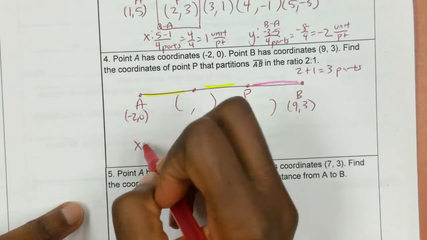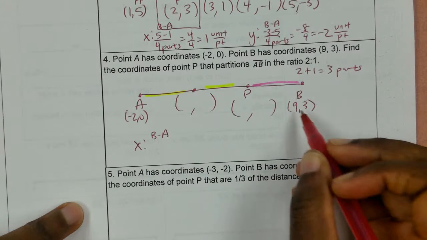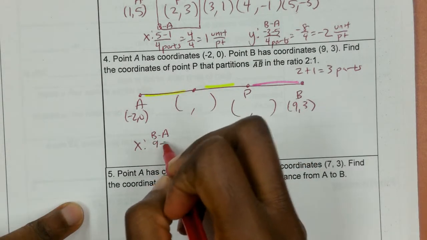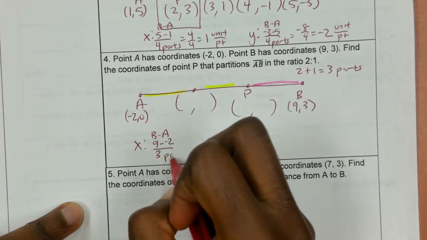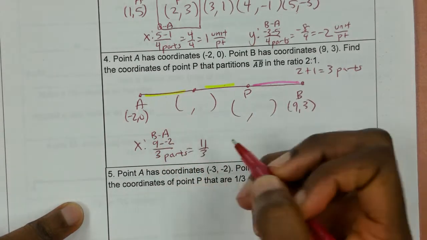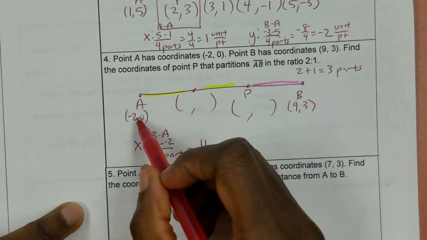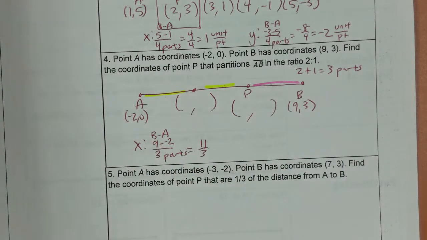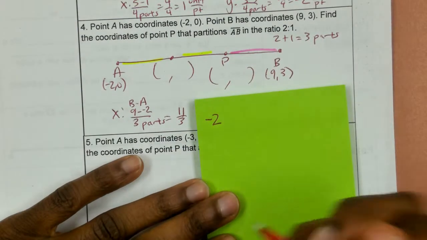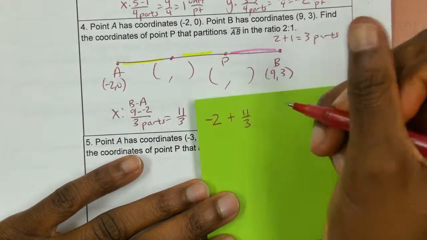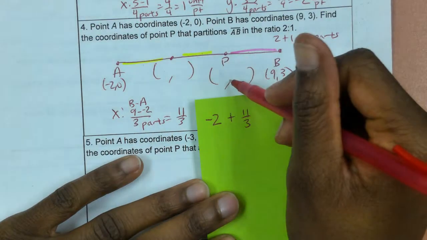Okay, so if we do our x and go from A to B, we subtract A from B and get 9 minus negative 2, over, and there are a total of 3 parts, so we're dividing this by 3. So 11/3 is our shift each time. Normally we would be adding our shift, but in order to add fractions, we need a common denominator. So what we really want to do is have negative 2 and add 11/3 to that to get this shift, and then add it again and add it again.